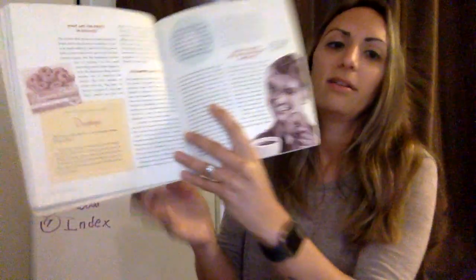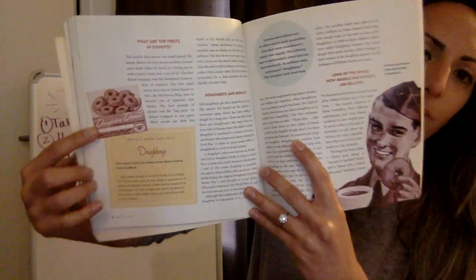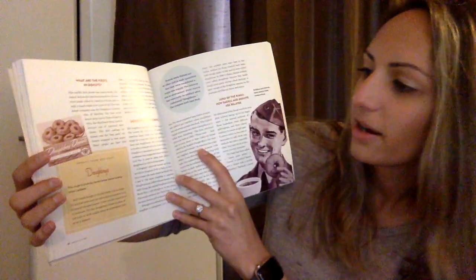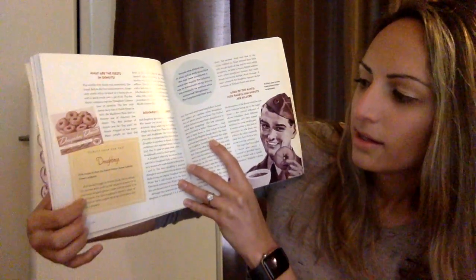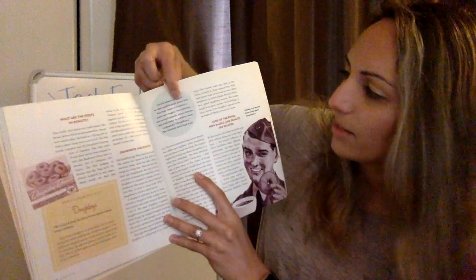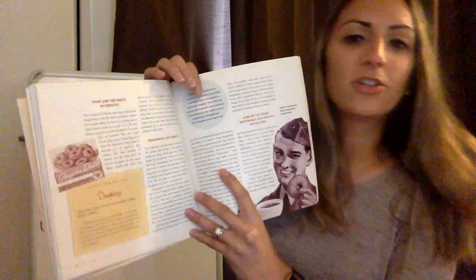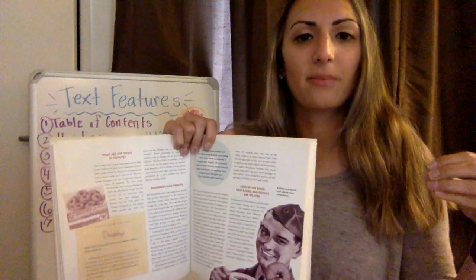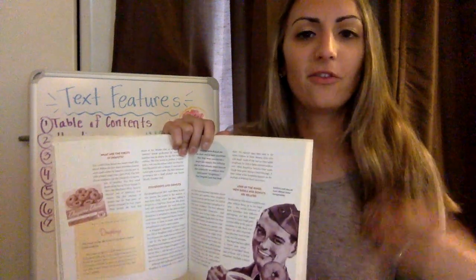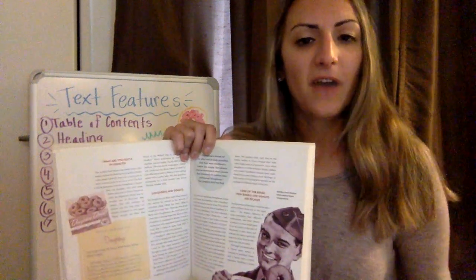So there's some old ad pictures. There is a sidebar that has a recipe in it, and then this sidebar, which could be just kind of a bigger caption. It's just a section of information that's separate from the text. Maybe a fun fact, or it could be extra facts that go along with something mentioned in the main text.